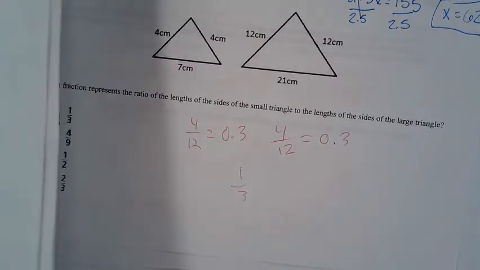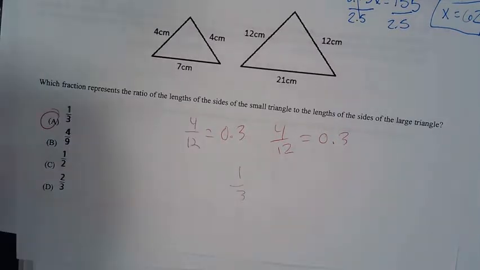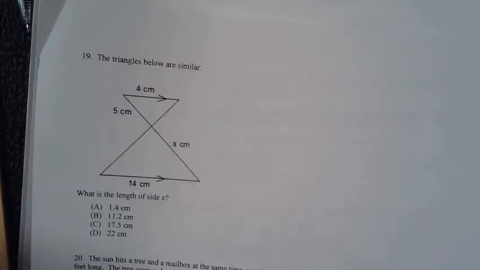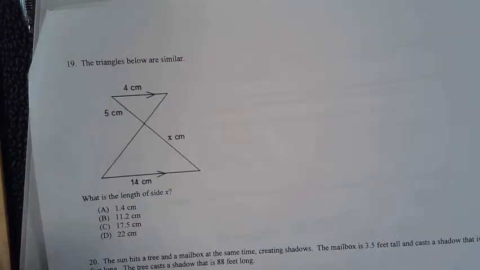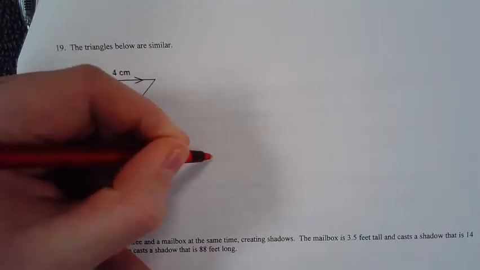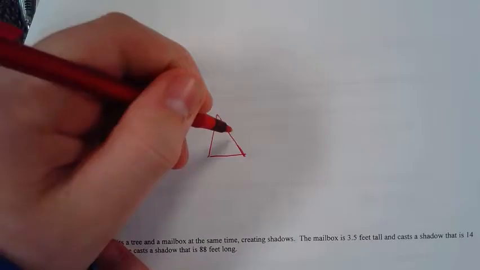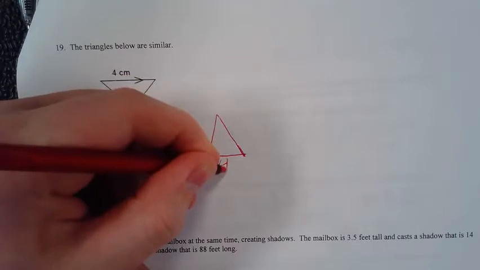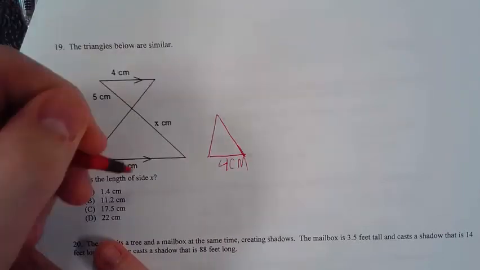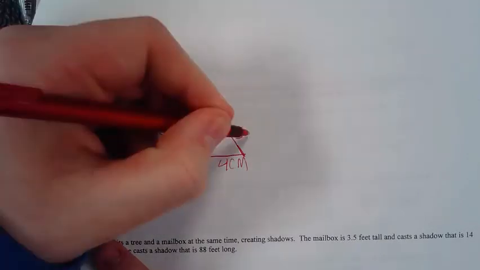The triangles below are similar. What is the length of the side X? So you have to flip the top triangle so that they're both on the same side. And then you have to put the length on. So 4 still goes at the bottom to match 14. And 5 will go on the side that X is because it's flipped.